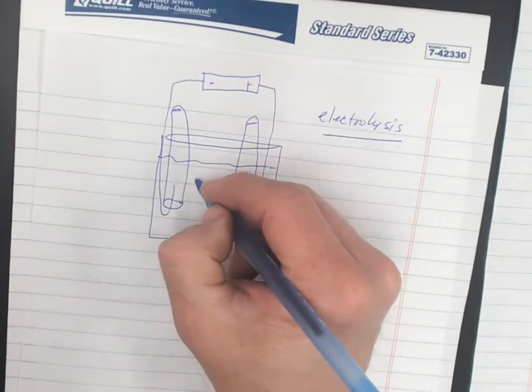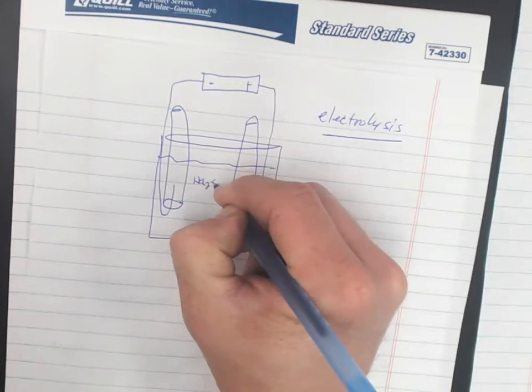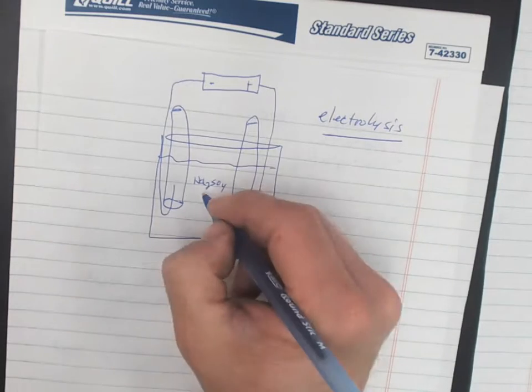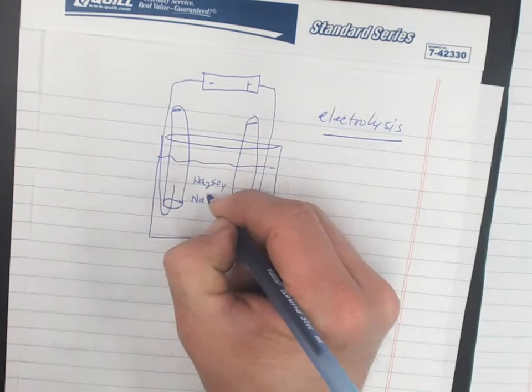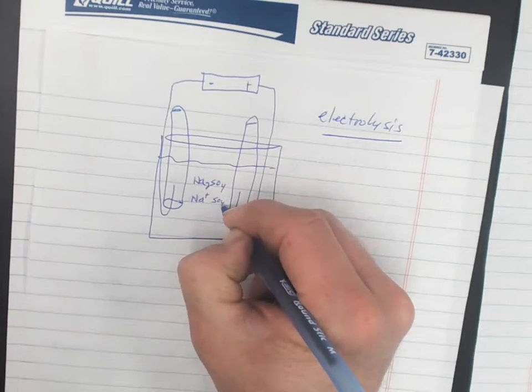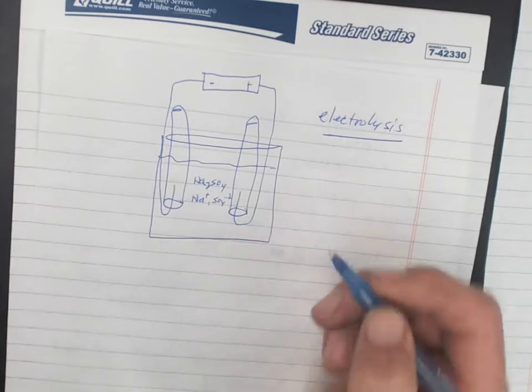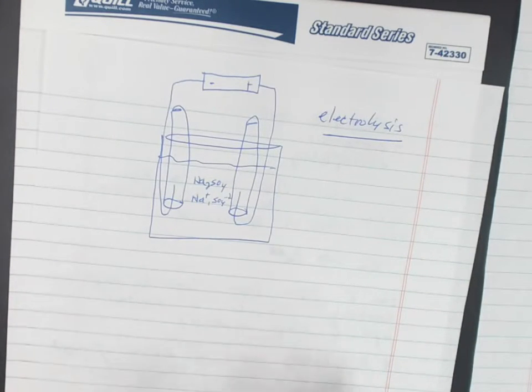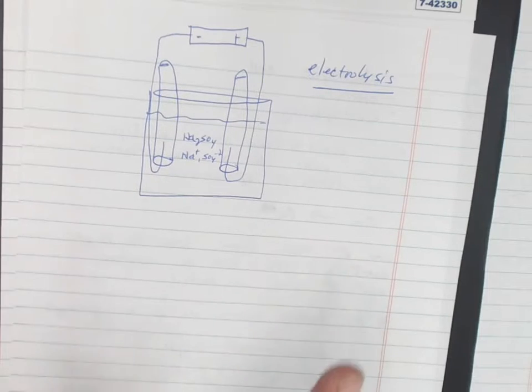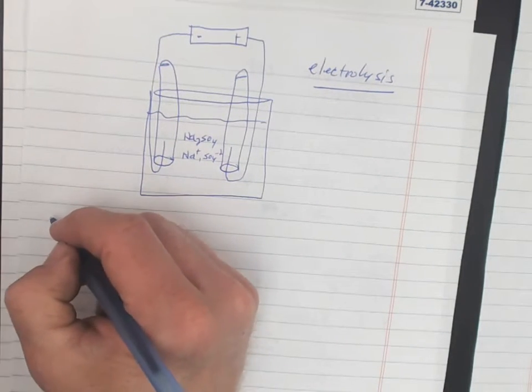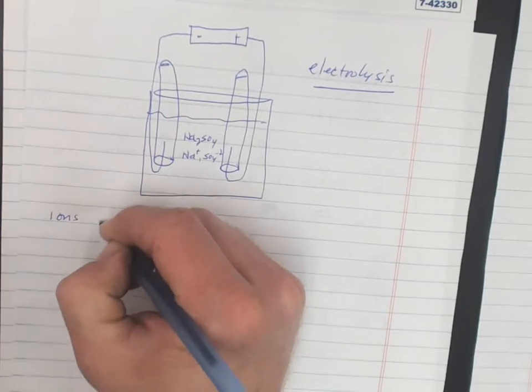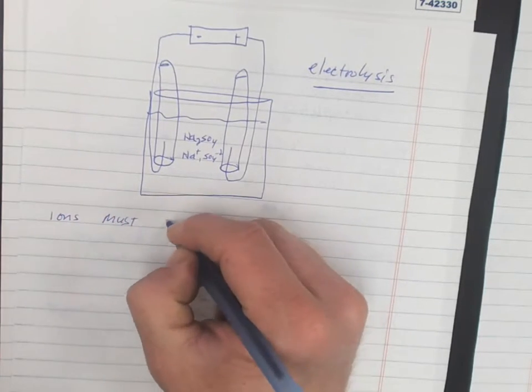So I'm going to add some sodium sulfate to this pure water. That will produce sodium ions and sulfate ions. So we've got a lot of sodium and sulfate floating around in this solution. And it is critical that ions are present. Why do you think ions must be present?